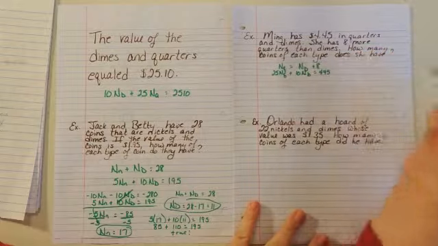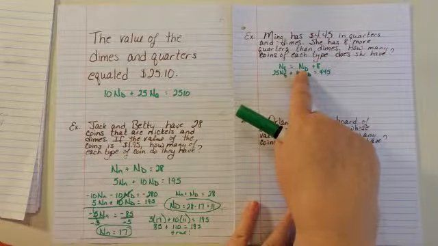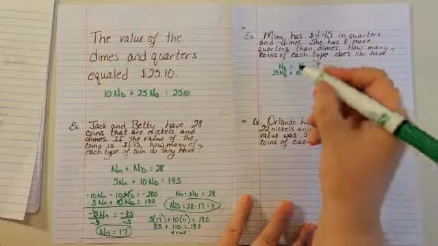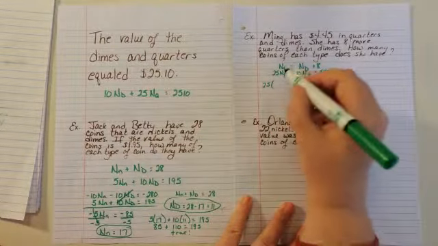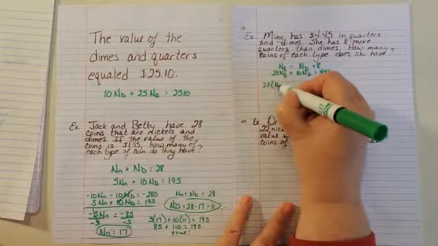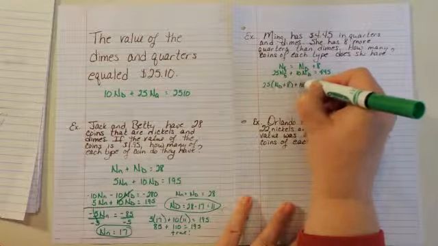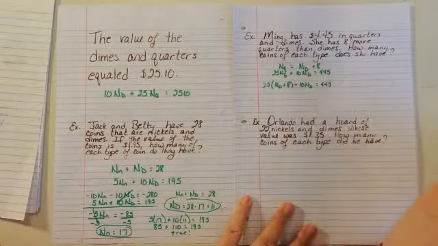We already have this one solved for the number of quarters, so I'm going to substitute the number of dimes plus 8 into here where it says number of quarters. So we'll have 25 times the number of dimes plus 8, plus 10 times the number of dimes equals 445.